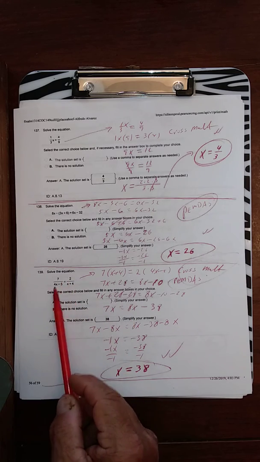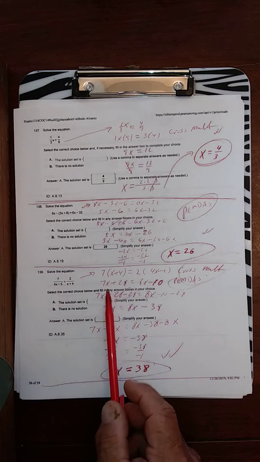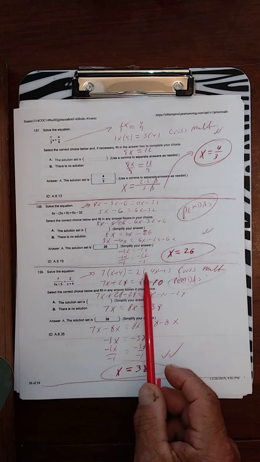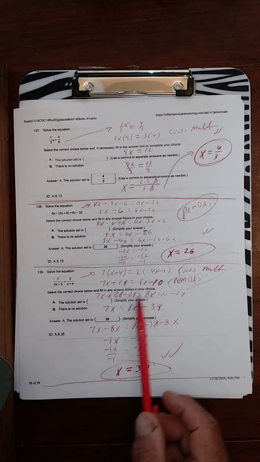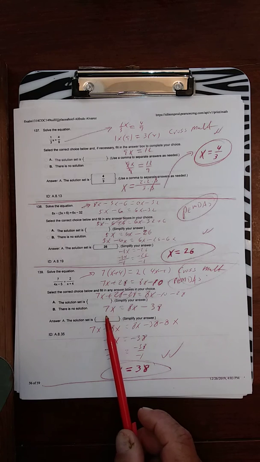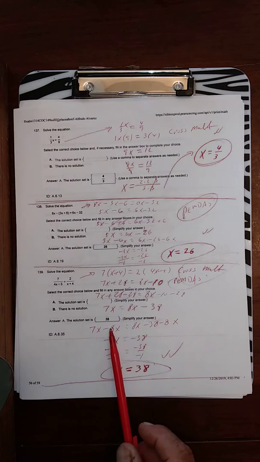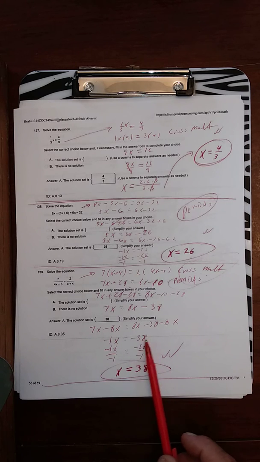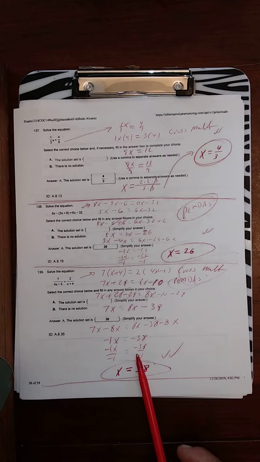Cross multiply these. So this times this, that times that. So we have 7 times that, 7x, 7 times 4, 28. 2 times that, 8x, 2 times that, negative 10. Minus 28, minus 28. These are gone. 7x equals 8x minus 38. Minus 8x, minus 8x. These are gone. Negative 1x is this number. Negative 1x divided by negative 1. Negative 1 into negative 38 is a positive 38.